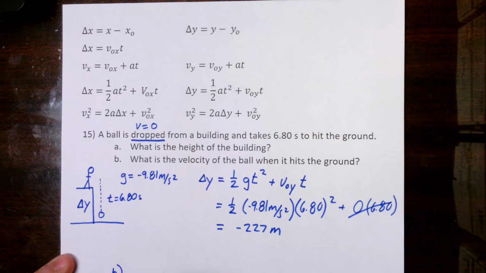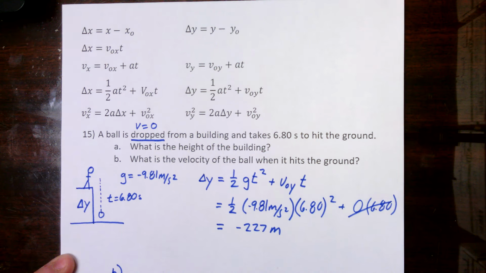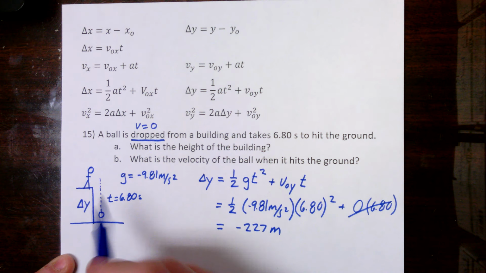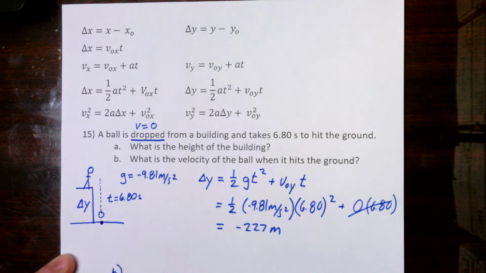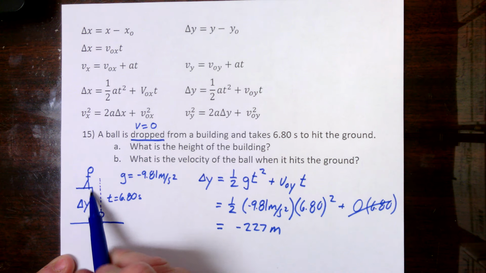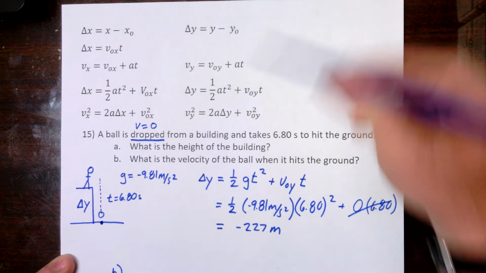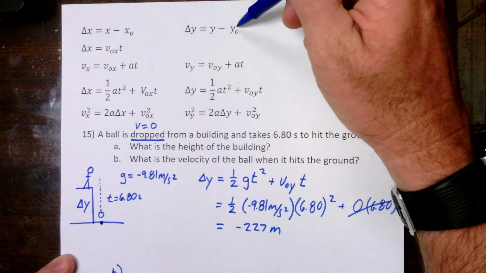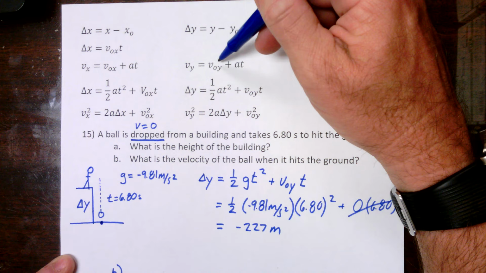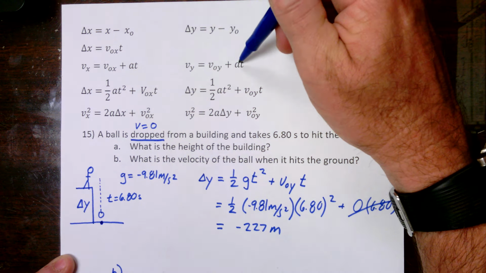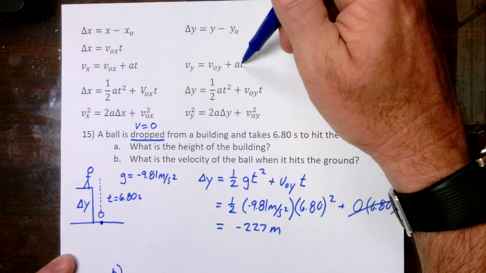For B, what is the velocity of the ball when it hits the ground? I want a final velocity. I want a velocity at a given point, v, when the y is whatever that is right there. Well, now I know what the y is. I know that the y changed 227 meters. So I know a distance in y. Let's see. Oh, this is still just position. Velocity in y is initial velocity in y plus acceleration times time. I could maybe use that, couldn't I?